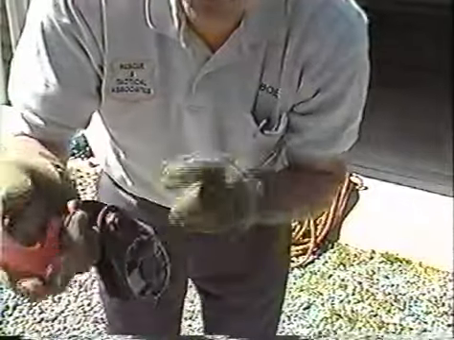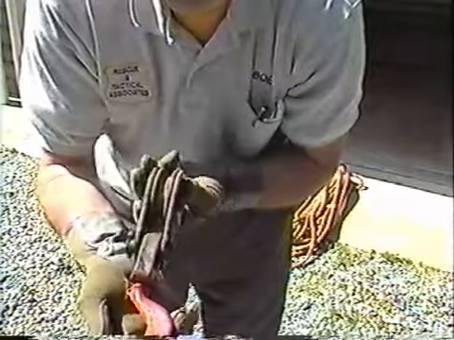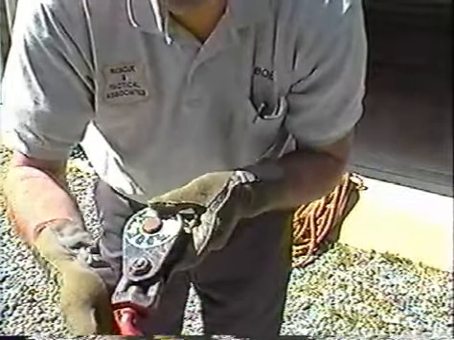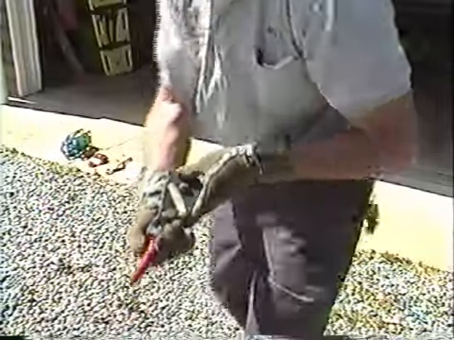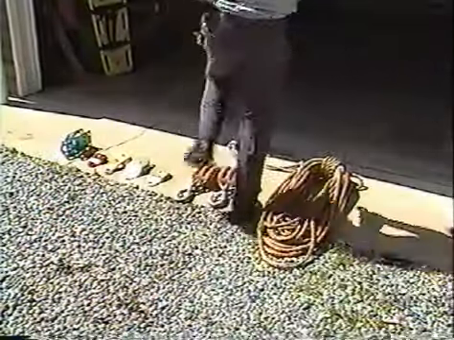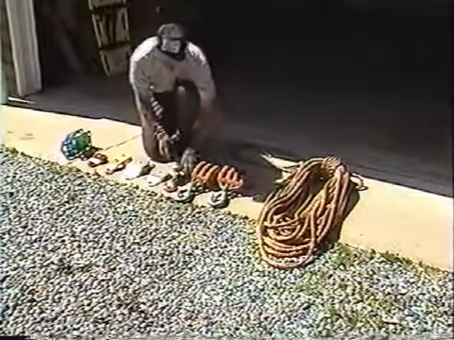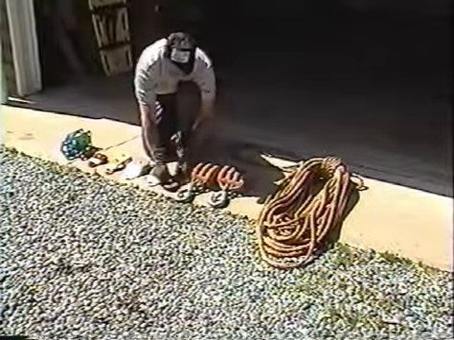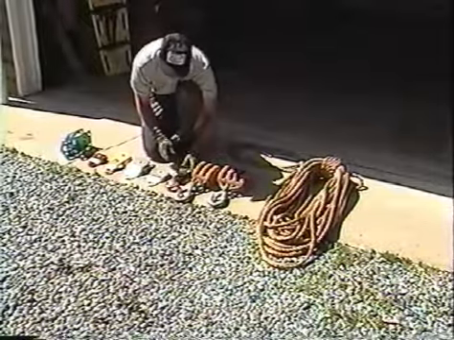Now I have a cable that would run through here on a snatch block. So those are the components of a snatch block. Now rigging the sling for the snatch block is another matter, and I'll show you how to do that.